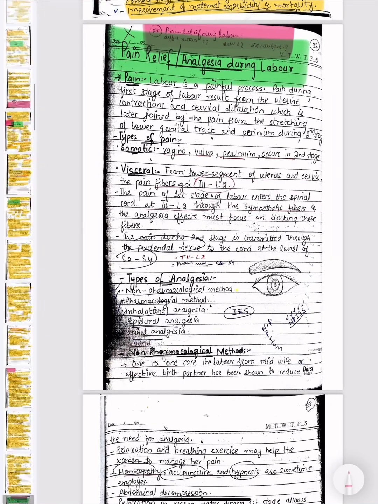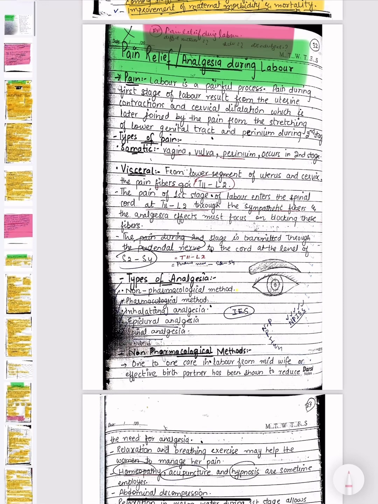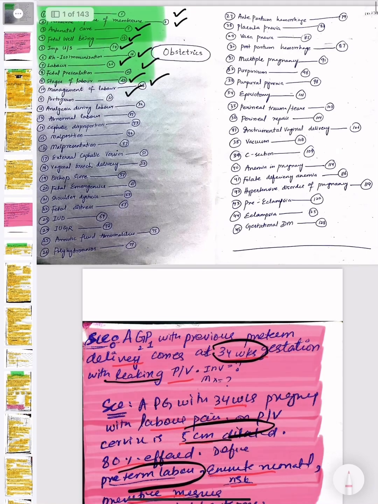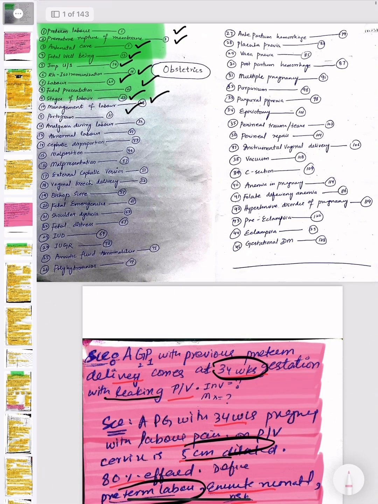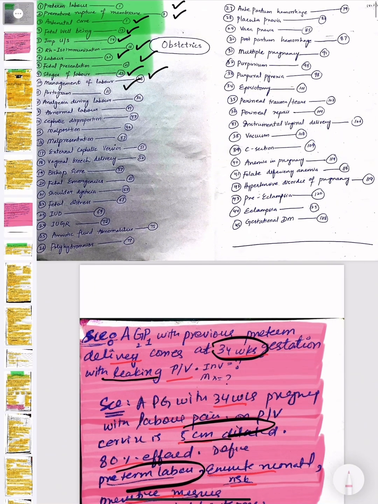So we have started the preparation for obstetrics subject and we have discussed the following topics, that is the preterm labor, the premature rupture of membrane, the antenatal care, the fetal well-being, the importance of ultrasound, the Rh isoimmunization, the labor, the fetal presentation, the stages of labor, the management of labor and the partogram.